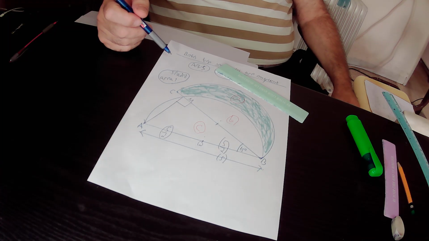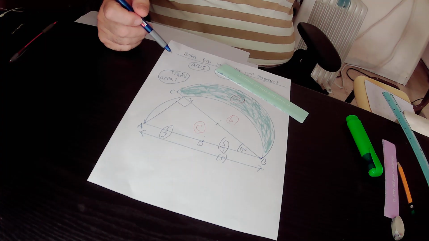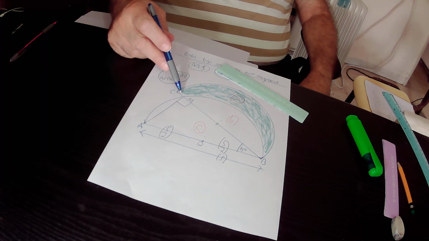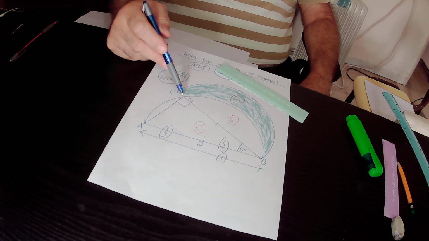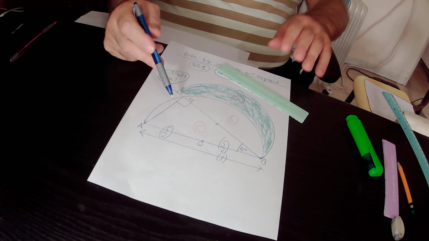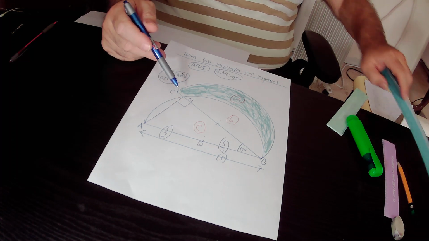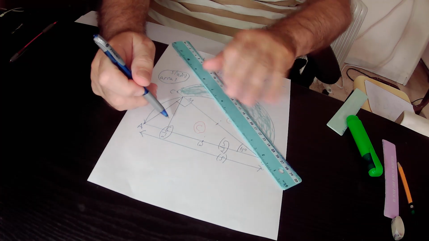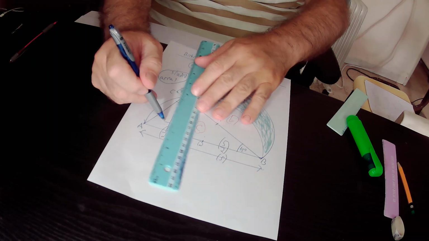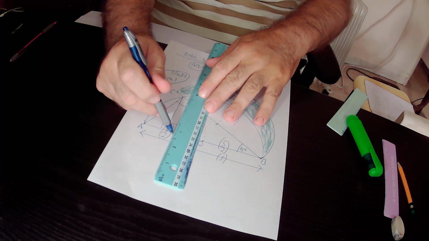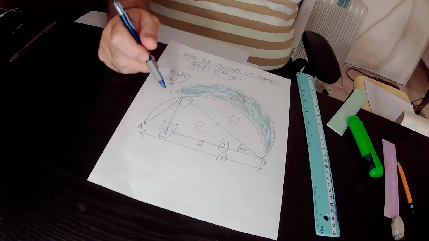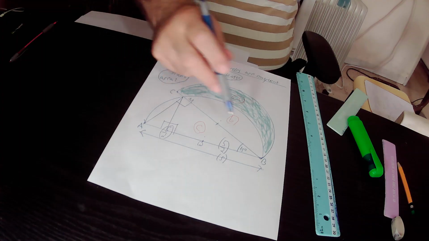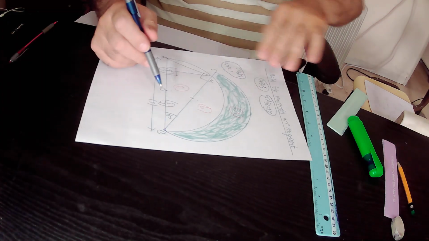In the next step, we'll do a construction. From this point M, we'll draw a perpendicular on AB. So this angle equals 90 degrees, and this angle also equals 90 degrees according to our construction. We define the touching point of the perpendicular from point M and AB. This point is point Z.